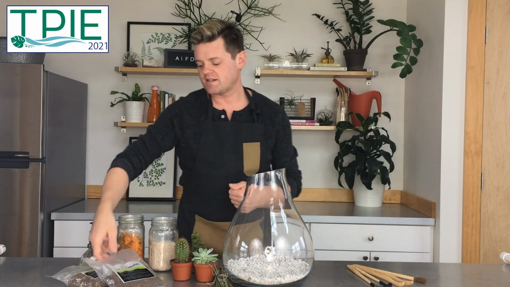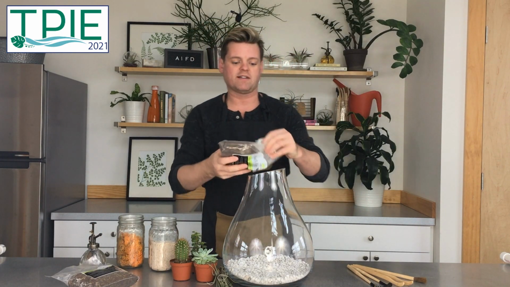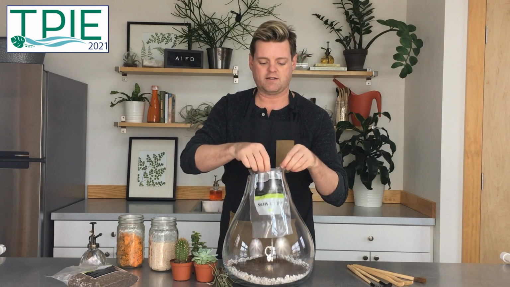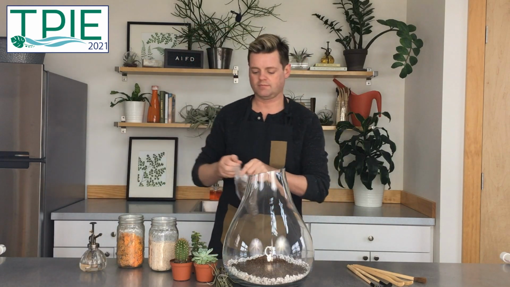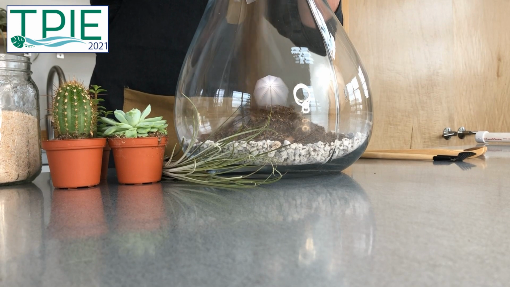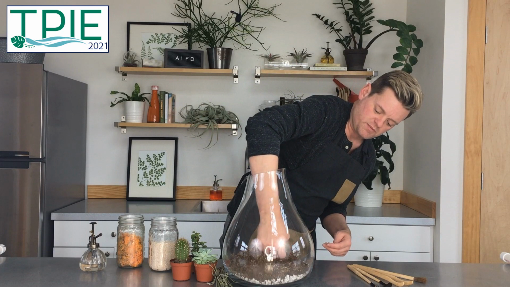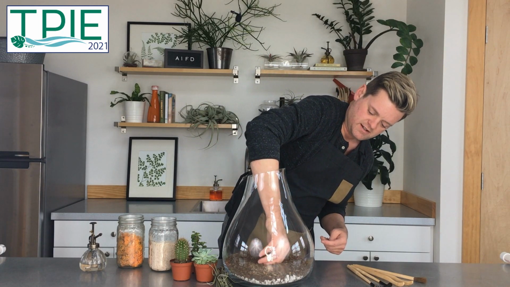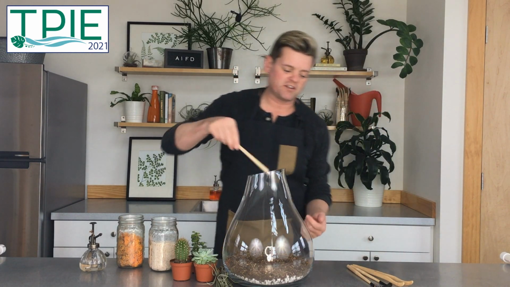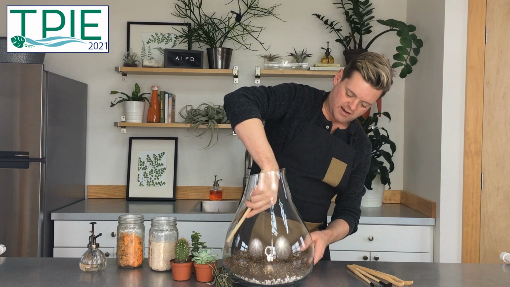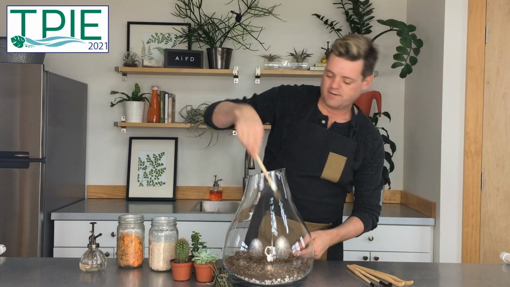Next layer is our soil mix. This one takes quite a bit more soil, you can imagine. So I'm going to use 2 bags of the soil mix. Spread this around a little bit. I do like to use my brush to clean up the edge of the glass in between each step, just because it keeps the terrarium nice and clean as I'm working on it.